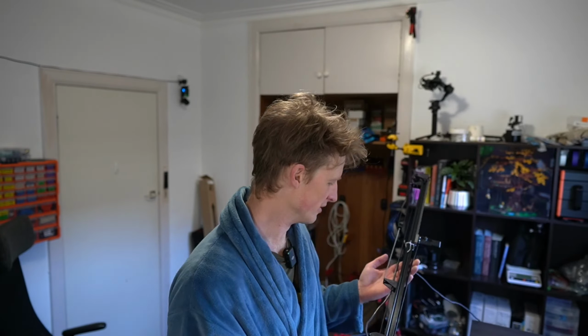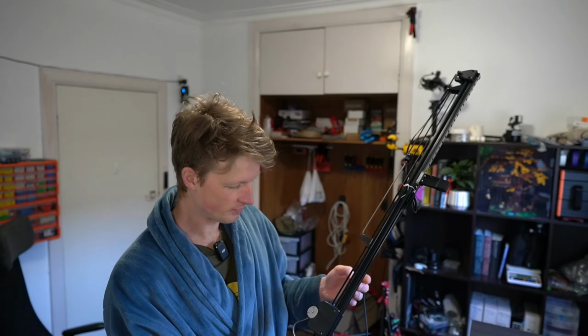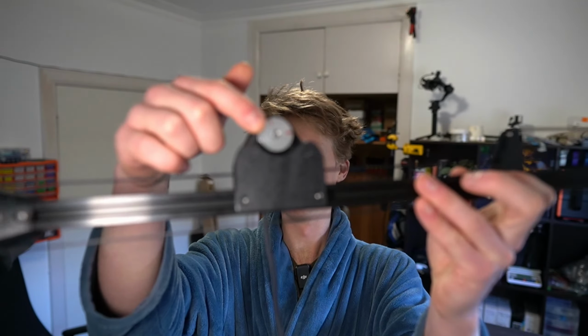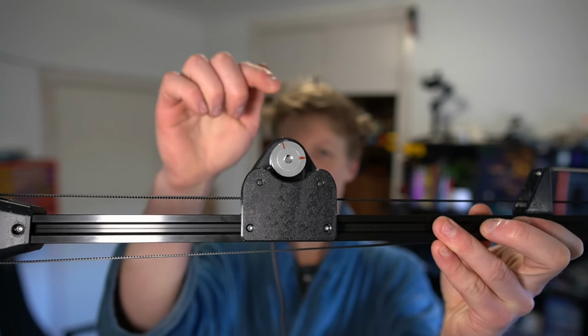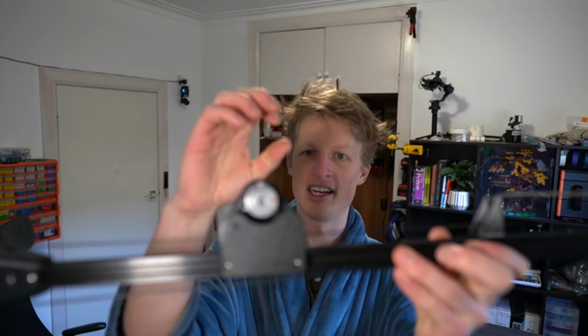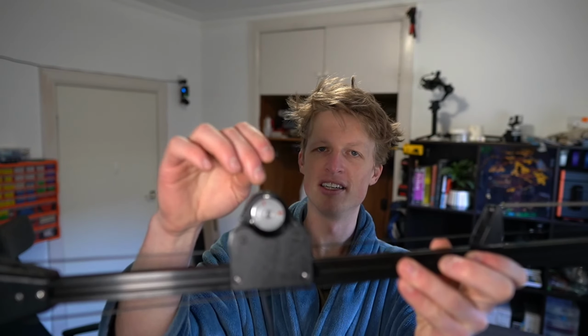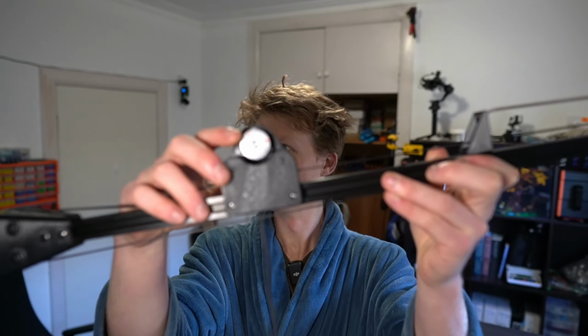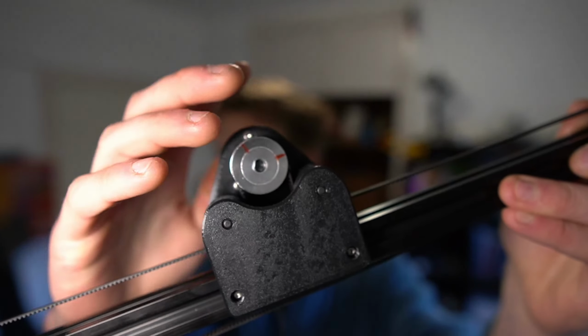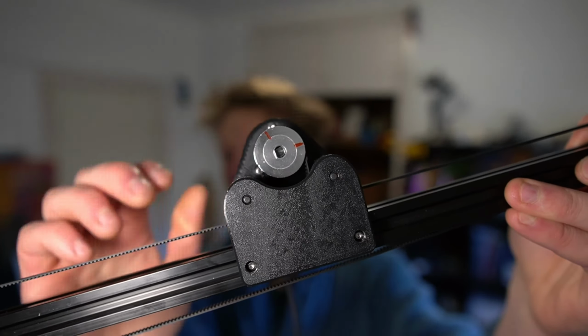So to describe the problem, it all started when I realized that the pulley that I'm using on the encoder here doesn't have the exact same internal diameter as the external diameter of the encoder shaft. So you can see I have a little paper shim in here.